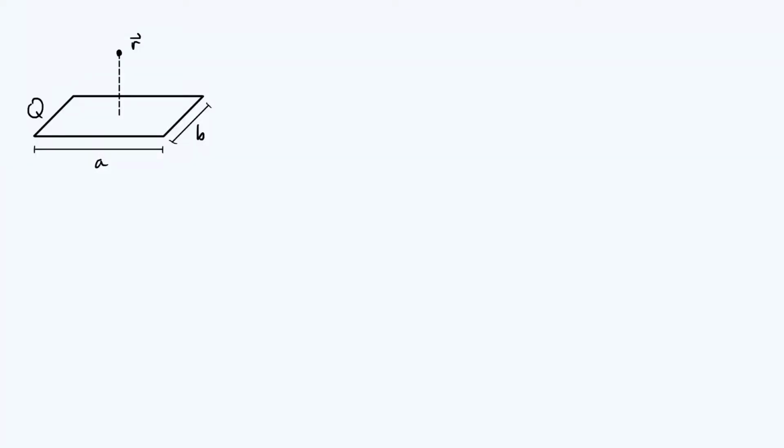Hi everyone, in this video we are going to be investigating the electric field due to a uniformly charged rectangular plate, and specifically we're going to be finding the electric field due to this plate at a point such as the one labelled R in this diagram, which is either directly above or directly below the centre of the plate.